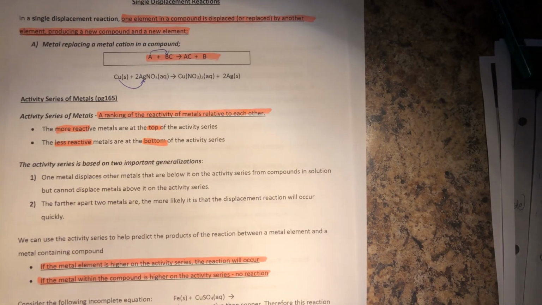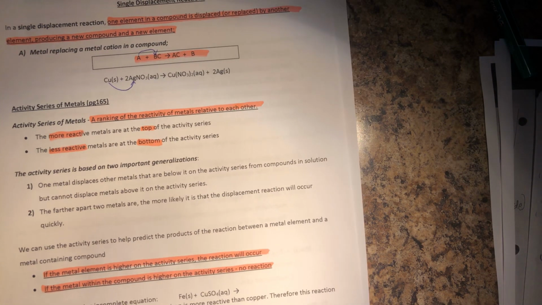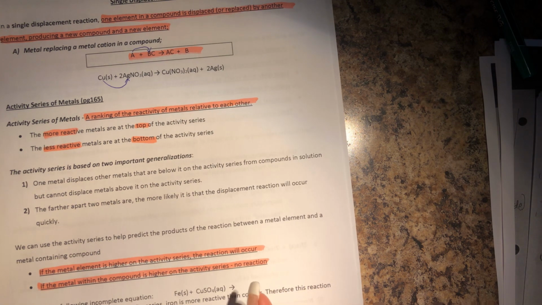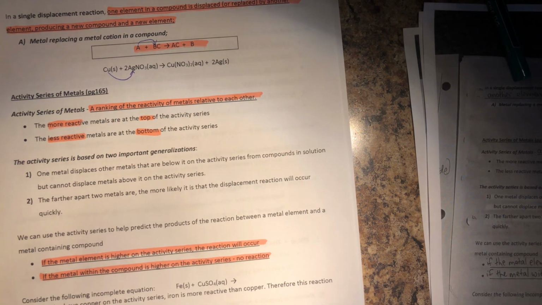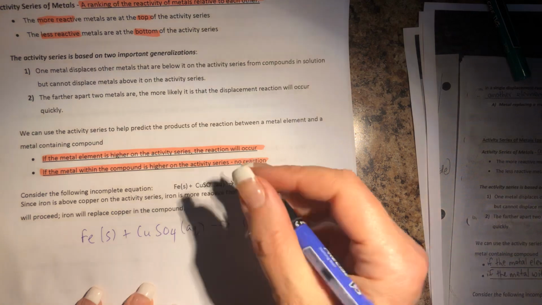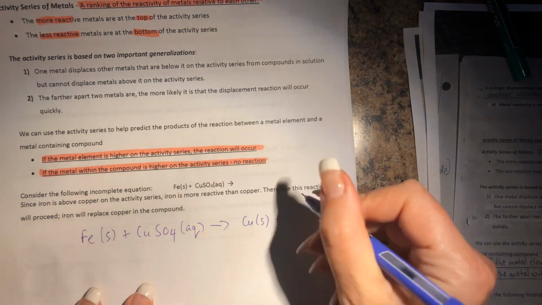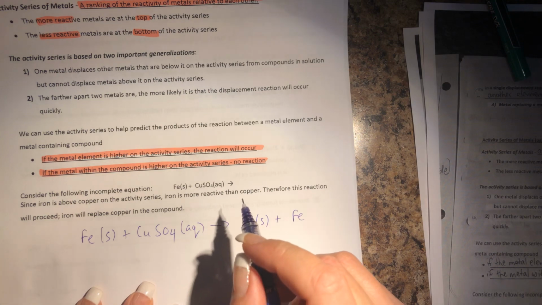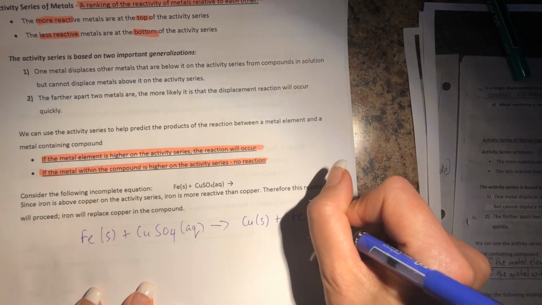The iron will displace copper out of the compound to produce copper by itself as a solid, and iron will then come into the compound with sulfate.